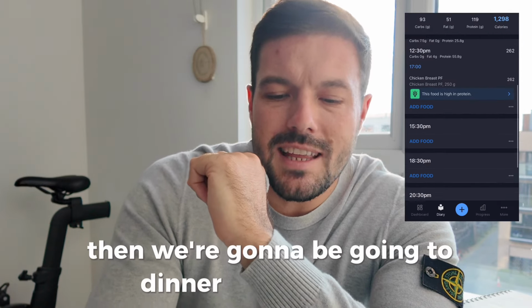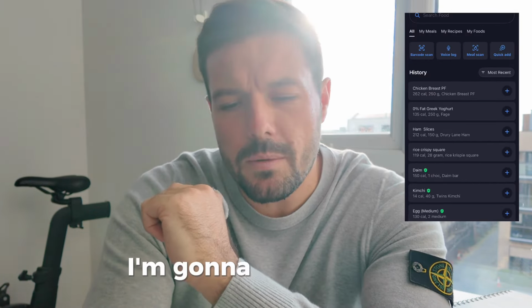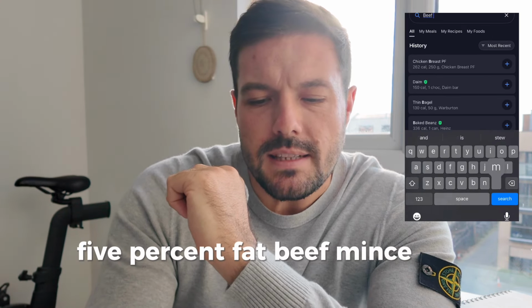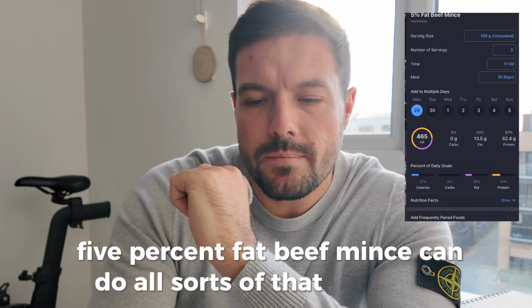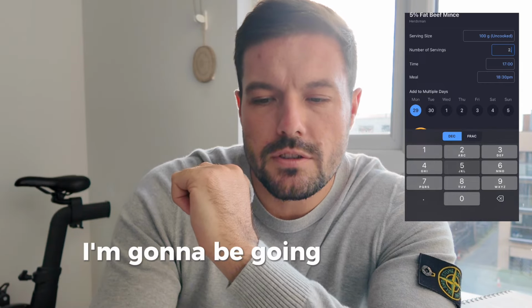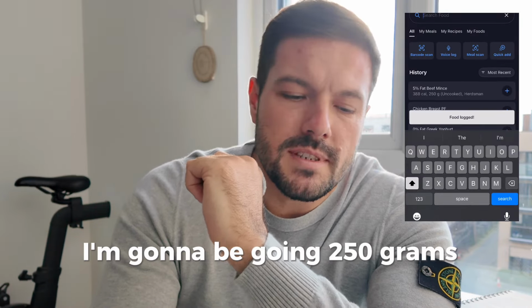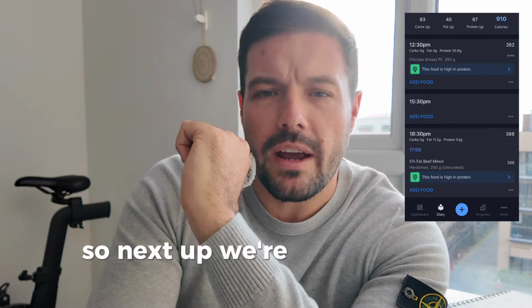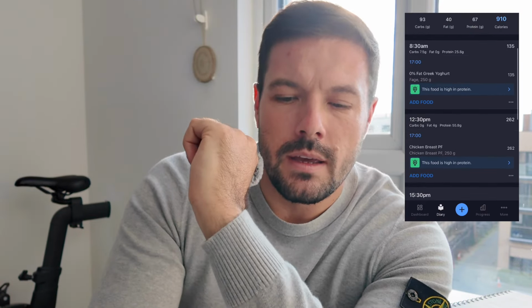Then we're going to go to dinner. And for dinner, I'm going to be opting for 5% fat beef mince. You can do all sorts with that. And again, I'm going to be going 250 grams there. So we've done all of our protein for the day. Next up, we're going to add in carbs to each meal.